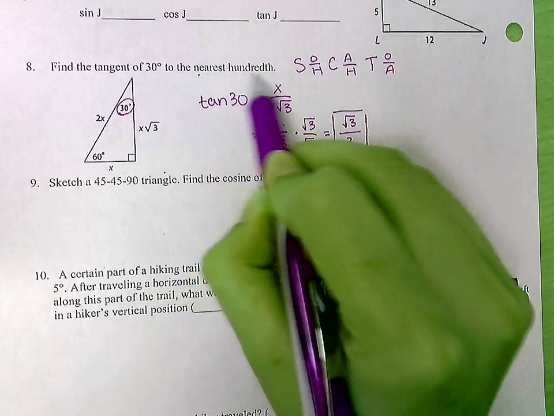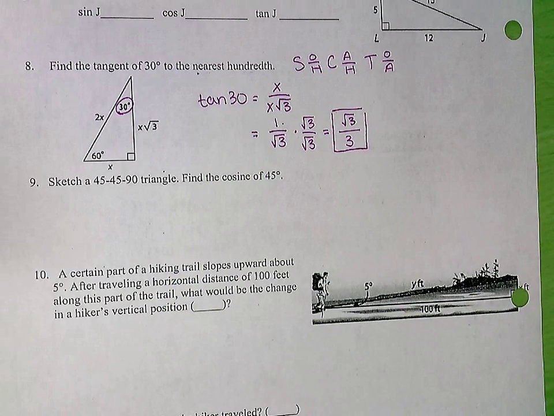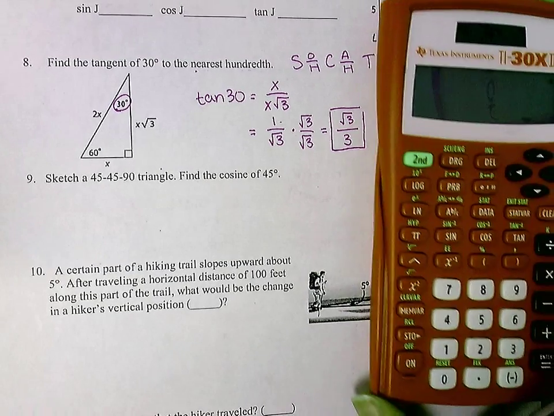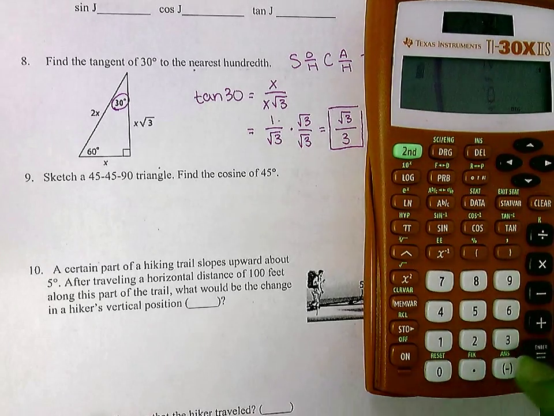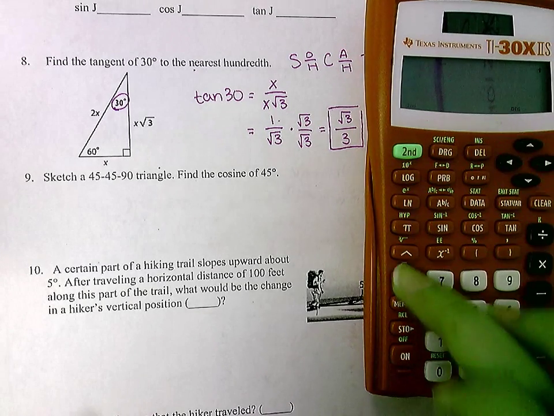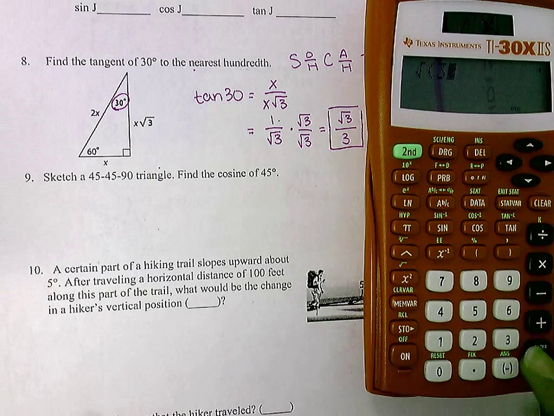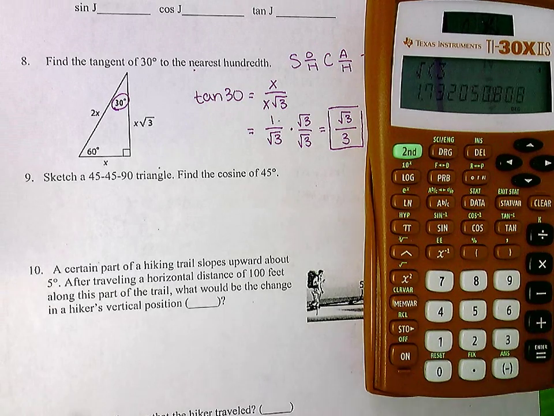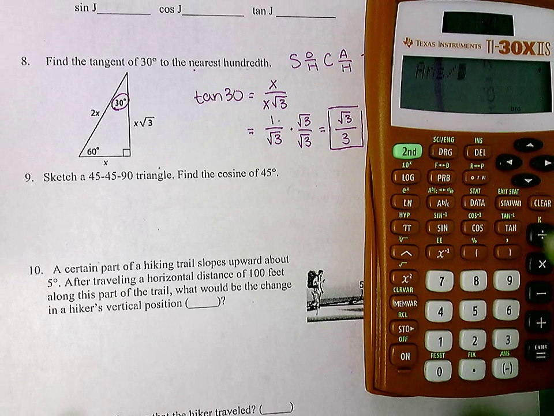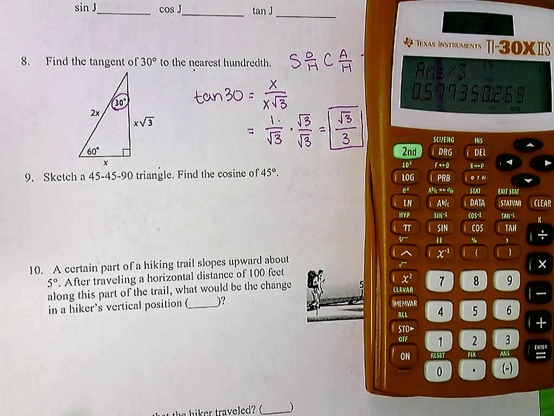However, it did ask for the nearest hundredth. So we could plug that into our calculator. Just being careful as I do this, I'm going to take that square root of 3 and press enter. Then I'm going to divide by 3 and press enter again.